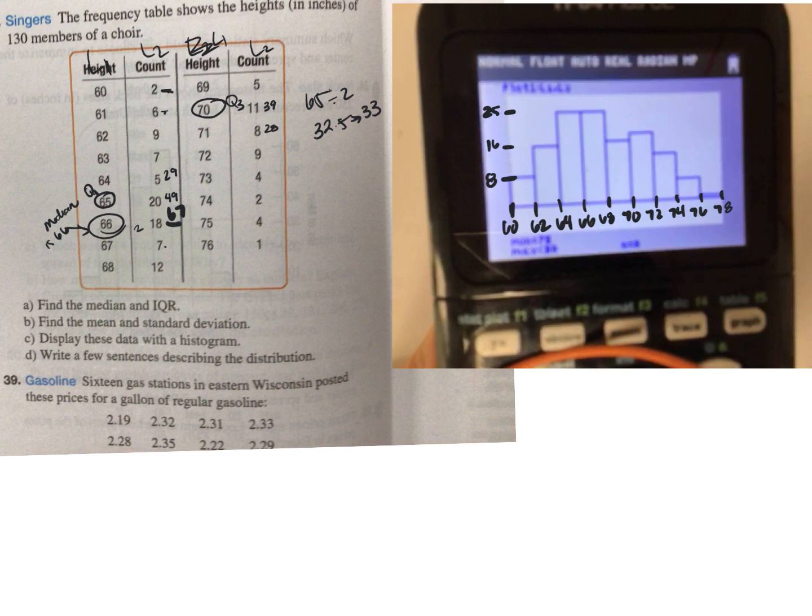So how would you describe this distribution? What is this shape? Unimodal and skewed right. Right is towards large numbers.